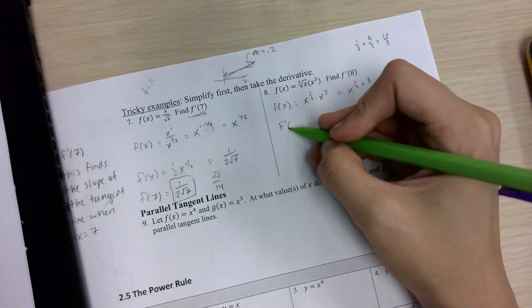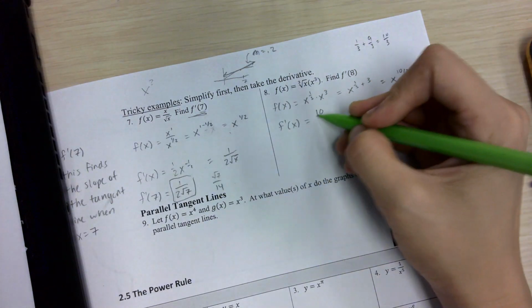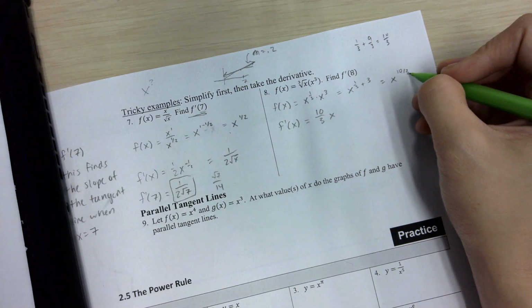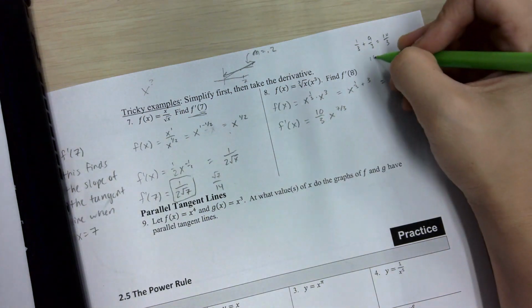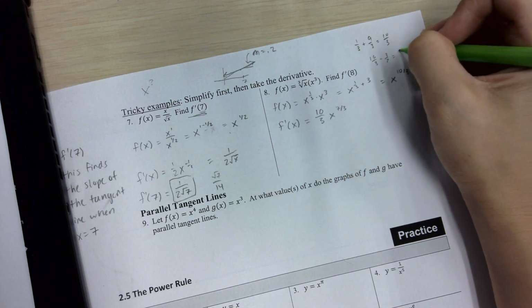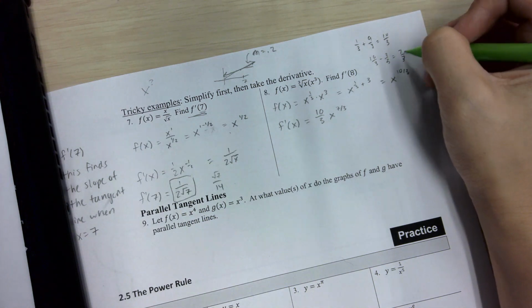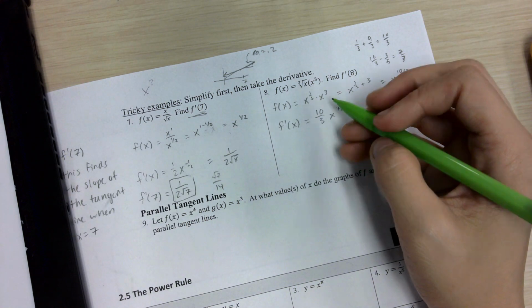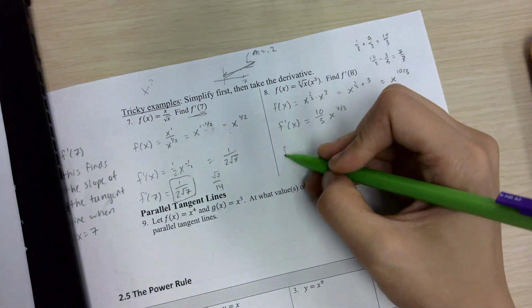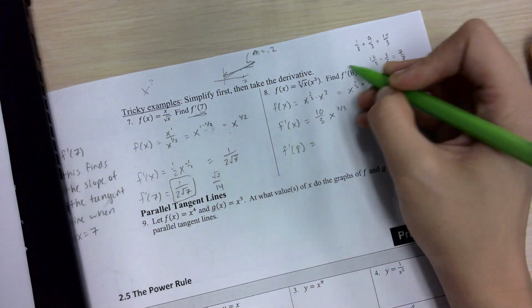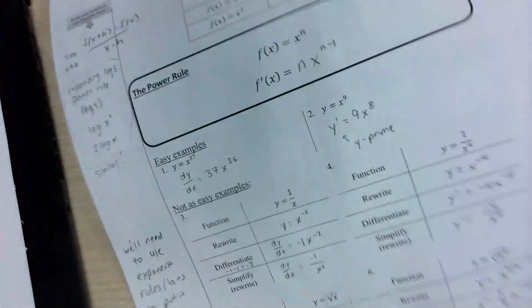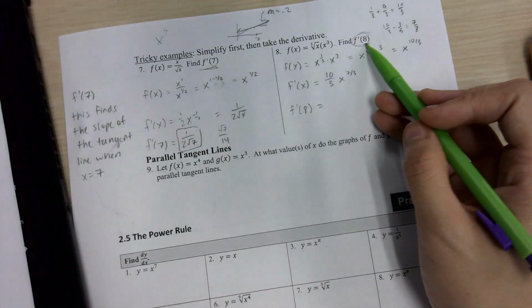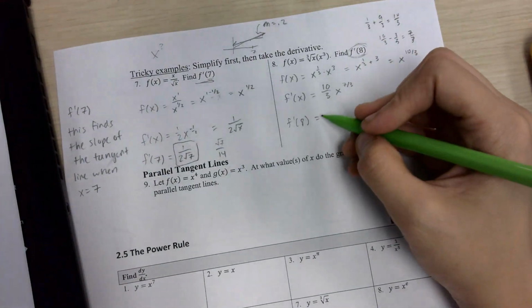Now we get to take the derivative. We pull it in front, 10 over 3. X to the 10 over 3 minus 1 would be 7 over 3, right? Because 10 over 3 minus 3 over 3 equals 7 over 3. And then we just get to plug in 8. So we have f prime of 8, because that's what it's asking for. You don't want to just stop here. Like on the back page, we just stopped at the derivative, right? We don't want to stop there because it's asking us to do another step. Okay, so f prime of 8.